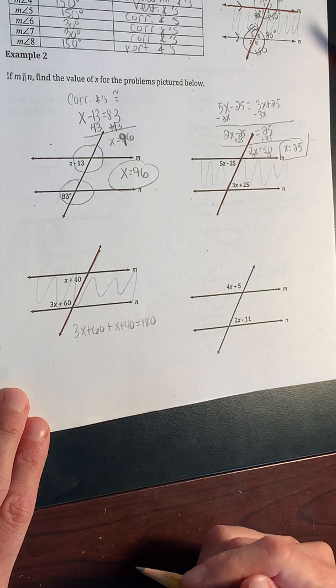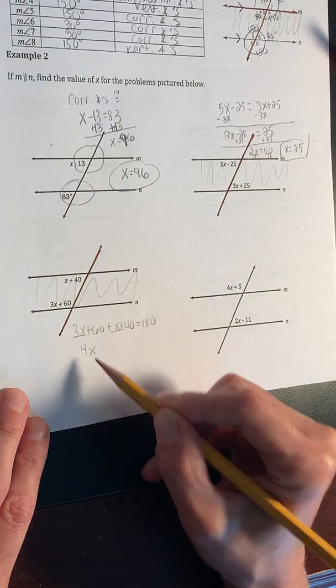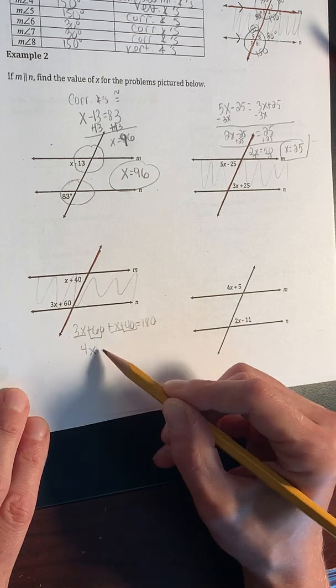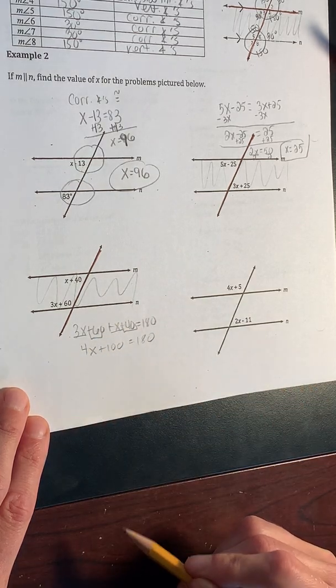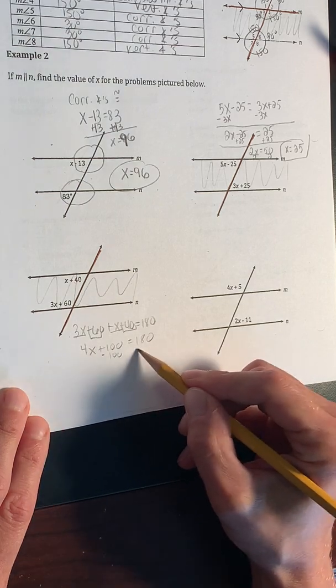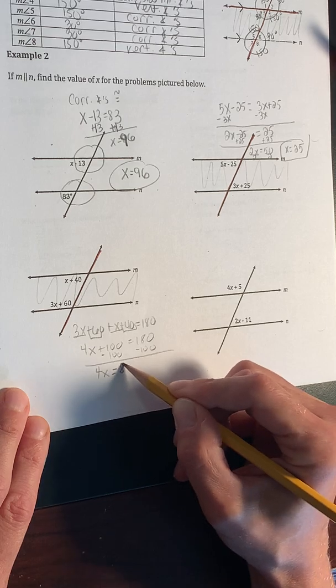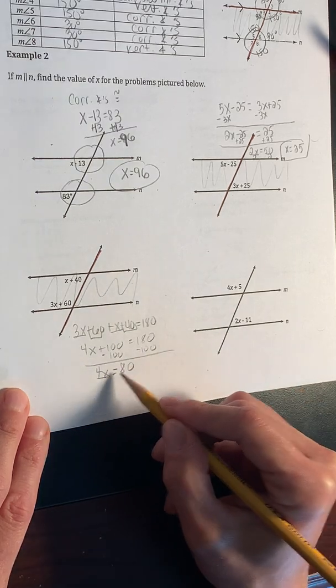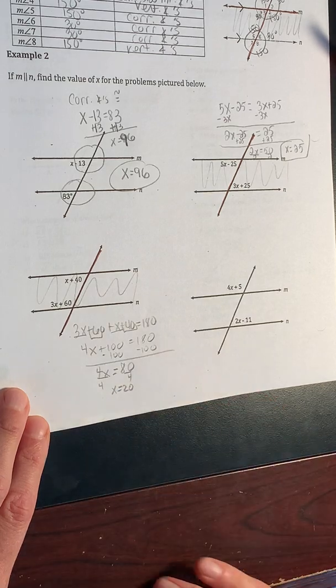Let's combine like terms on the left-hand side. 3x and 1x is 4x. 60 plus 40 is 100. Remember, I'm trying to solve for x. I'm going to subtract the 100. 4x equals 80. I'm going to divide by 4. And x equals 20.